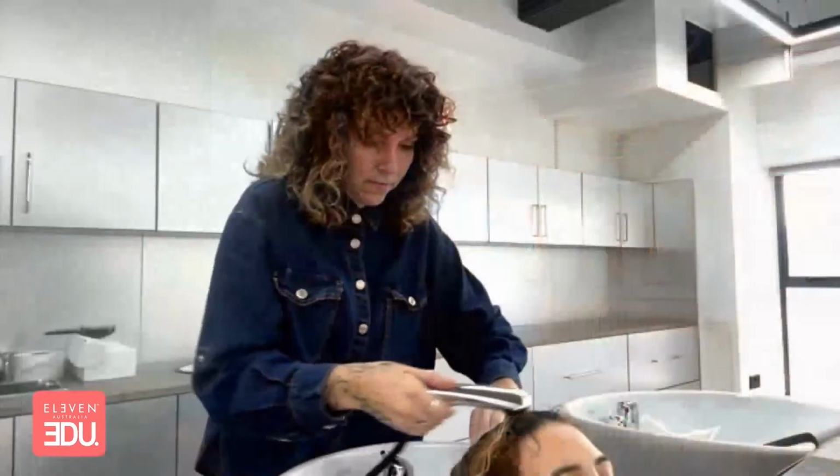So now I'm going to take you through the 11 steps of how I cut Jill's beautiful hair.